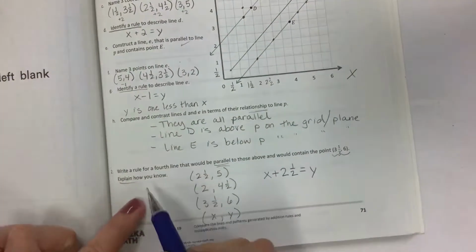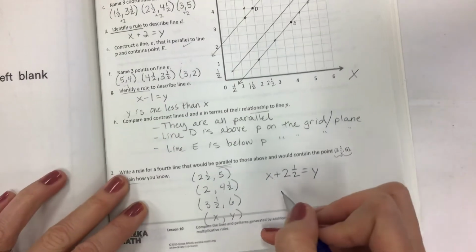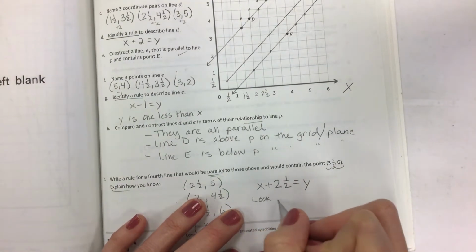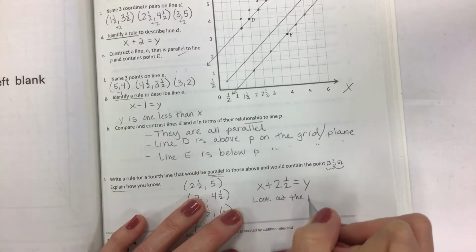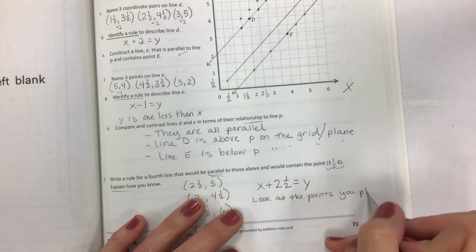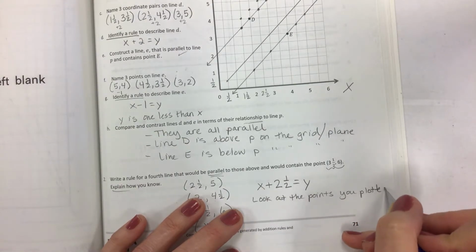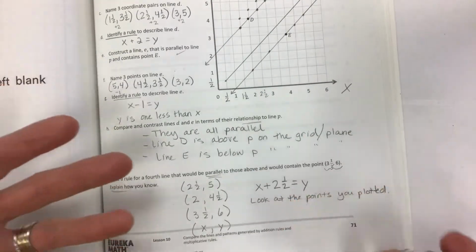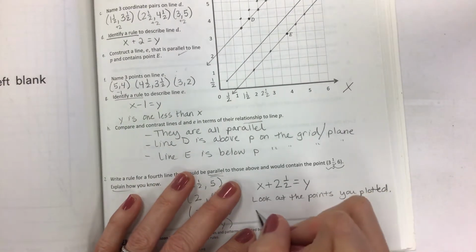Okay, now, the quick explanation that you can write there is, first you want to look at the points you plotted. Then you have to think about the x and y values and how they're related.